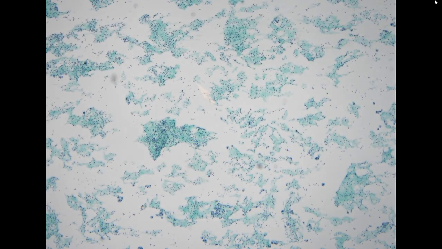So let's move to some other more common specimens. This is a pleural effusion specimen. The patient has a past history of lung adenocarcinoma. On low power, we see some proteinaceous background and a lot of inflammatory cells. However, we do see small but tight clusters forming small cell balls, three-dimensional architecture, scattered throughout the entire specimen.